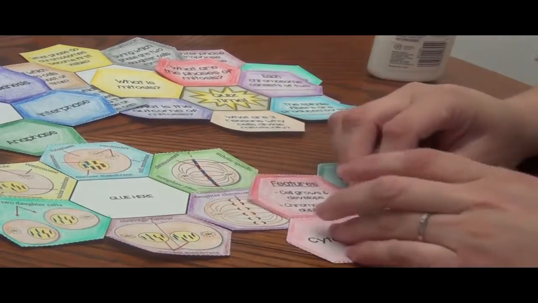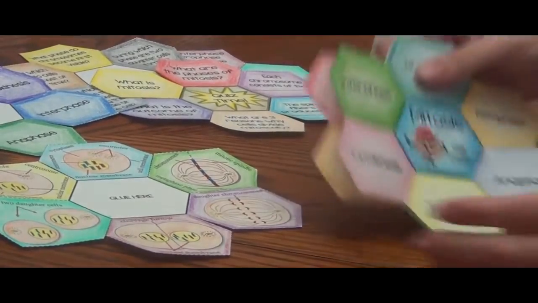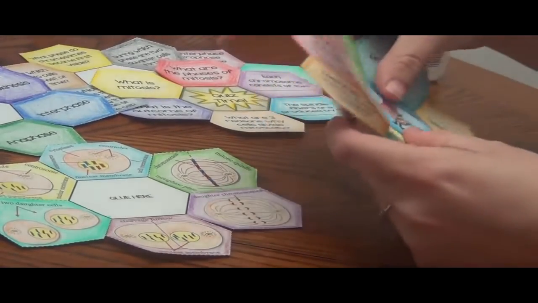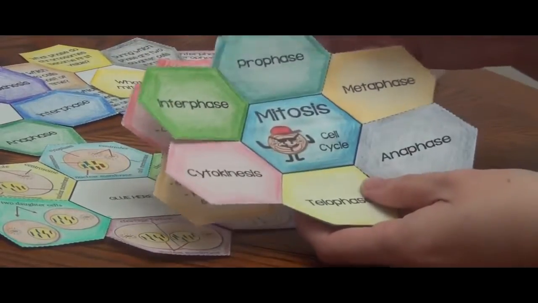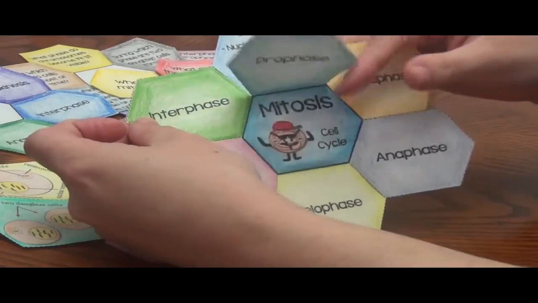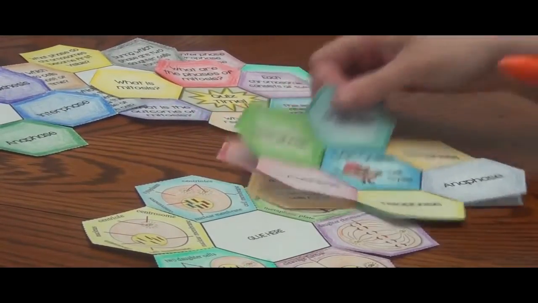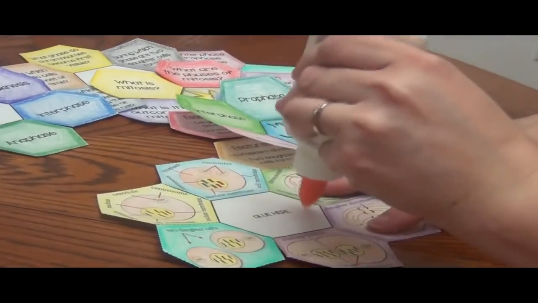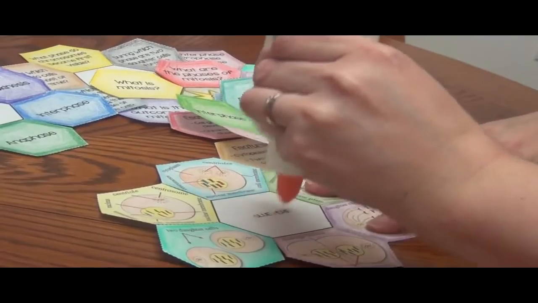You sit down. Okay, and this is my last line. Okay. So, as you can see, I glued the one page underneath so I can lift each of the phases and have the features underneath. It makes a really great tool to study. Now I'm going to do the diagram.